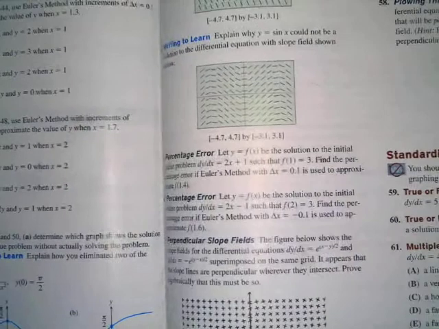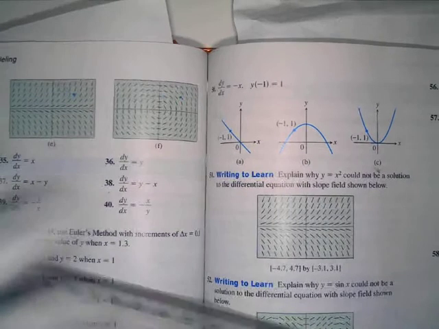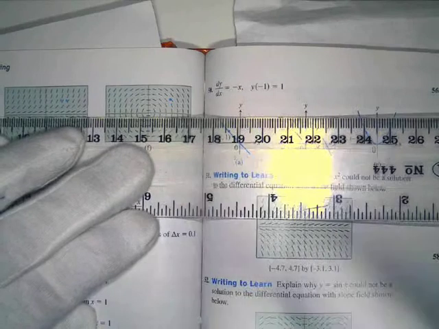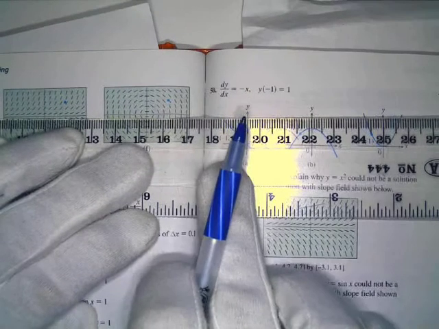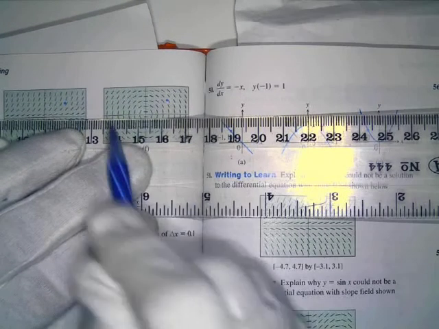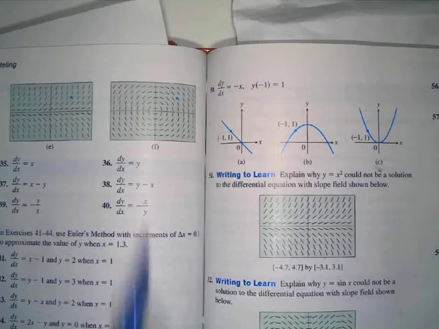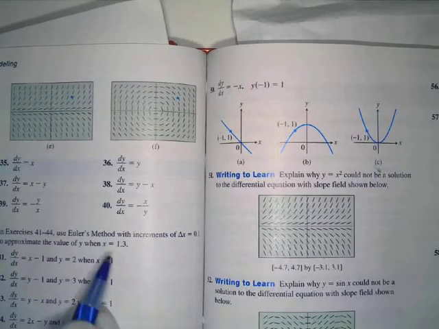But if I look over here, when y is 0, go right along that axis. And notice how those slopes are all approaching vertical lines. So when y is 0, it looks like those are all approaching vertical lines. So that's what I would do. So letter F, I would say, would go with 40. So 40 would be F.